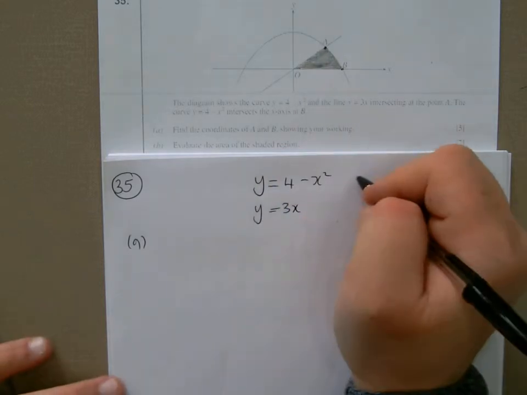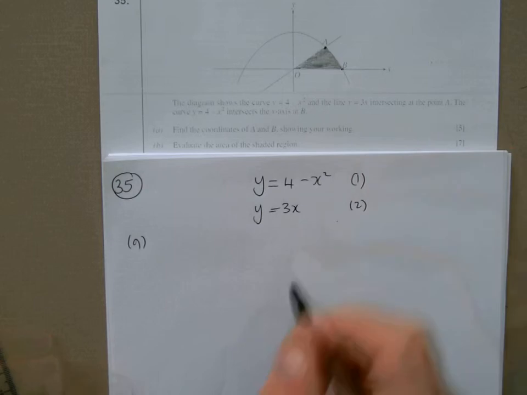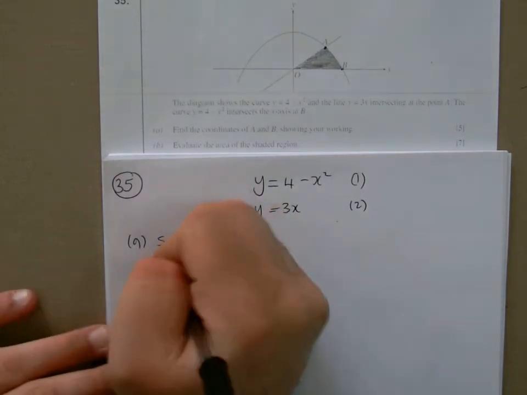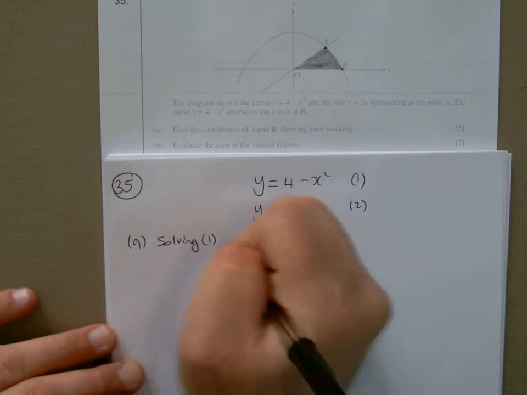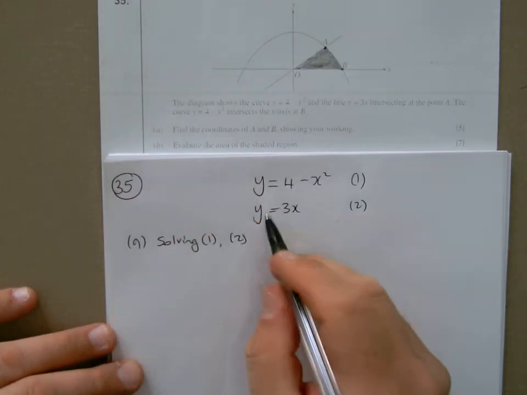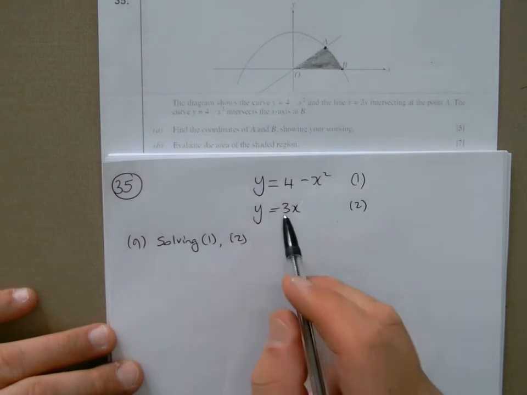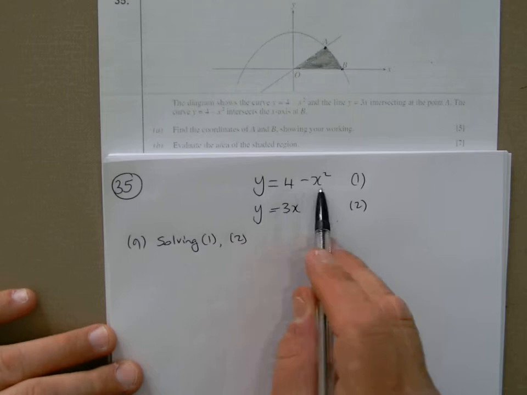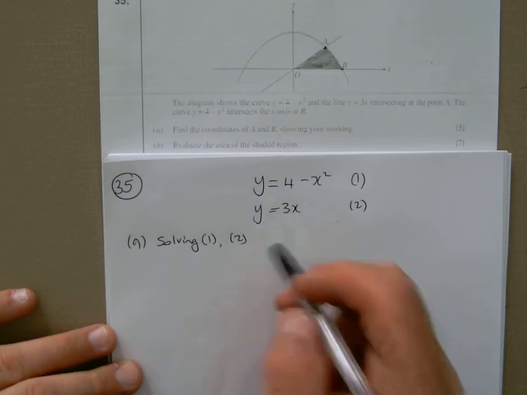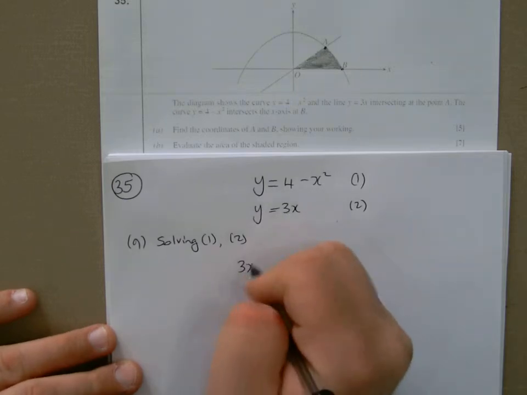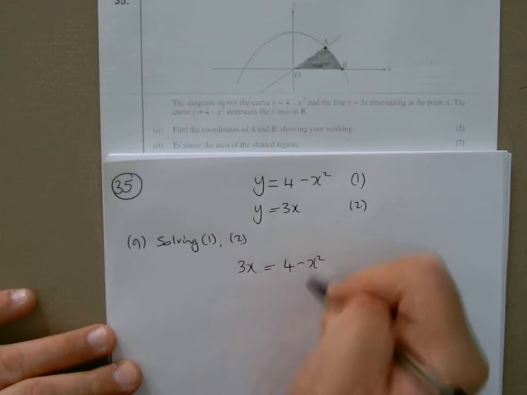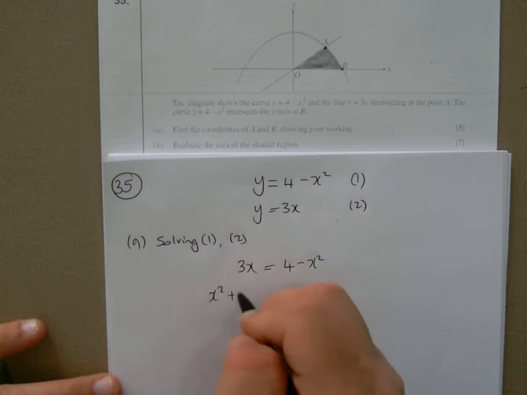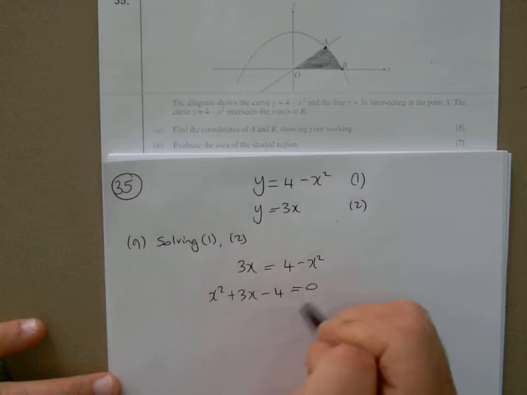So we can do simultaneous equations here to solve them, to see where they intersect. So in other words, solving those two simultaneously. Well, of course, the y's will be the same, won't they, at A? So that means whatever the y values are here, identical, 4 minus x squared will equal it, and 3x will also equal it. So we can therefore say that 3x will equal 4 minus x squared, okay? And then get everything onto one side. We have x squared plus 3x minus 4 equals 0.